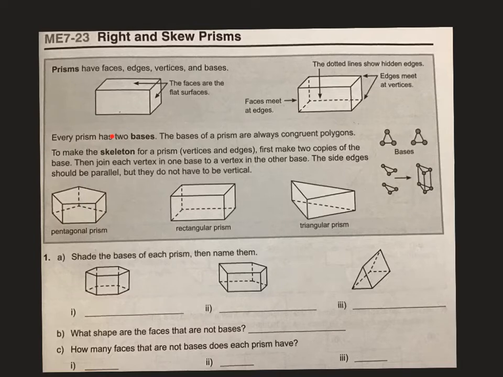Every prism has two bases. The two bases are the same shape, okay? And they're always the same size. So congruent polygons just means they're the same shape and size.